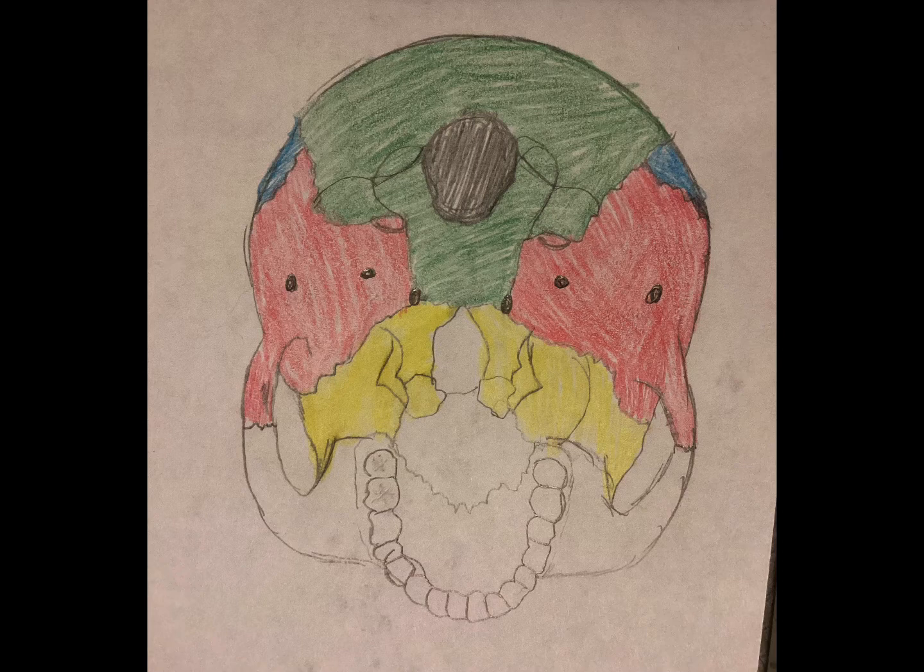The mandibular fossa is found anterior of the external acoustic meatus and at the external base of the skull. It joins with the mandible as part of the temporomandibular joint, which allows movement of the mandible.